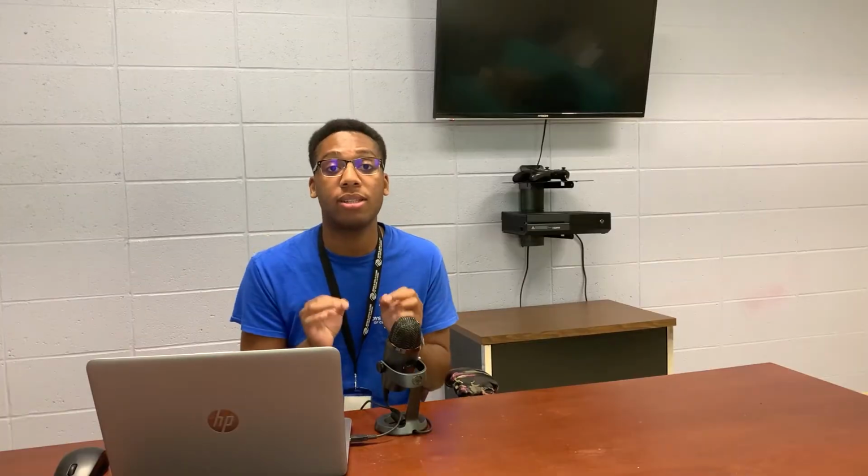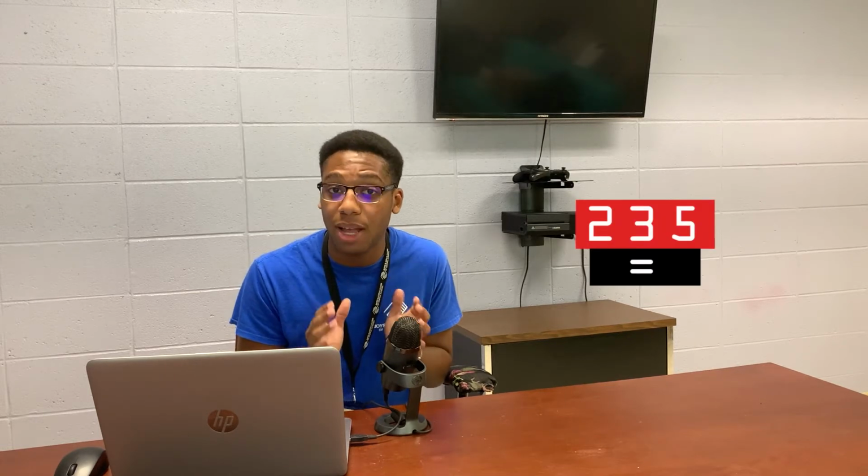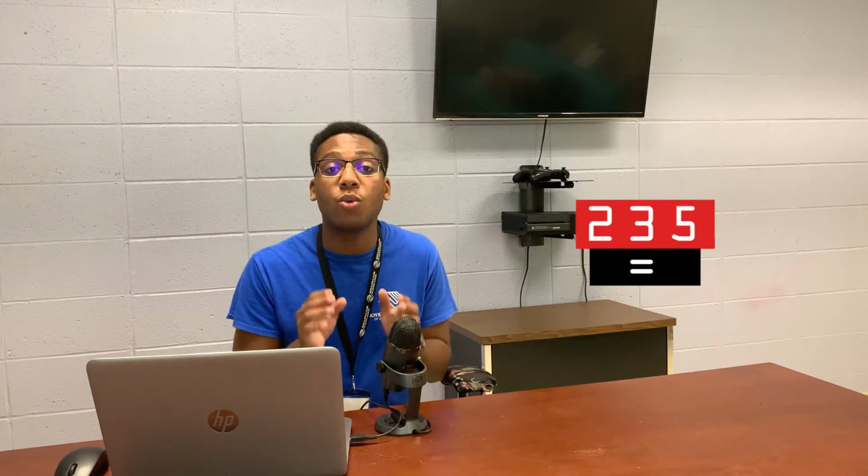To counteract this system, scientists decided to use a different numeric system known as binary. Binary is a base 2 system which consists of only two symbols, 0 and 1. So, when representing the number 235, instead of using 235 microtransistors, the computer would only use 8.